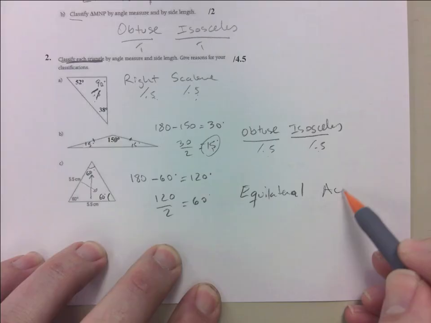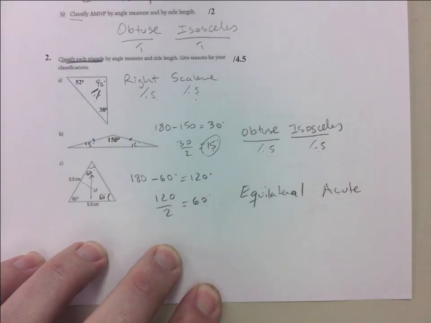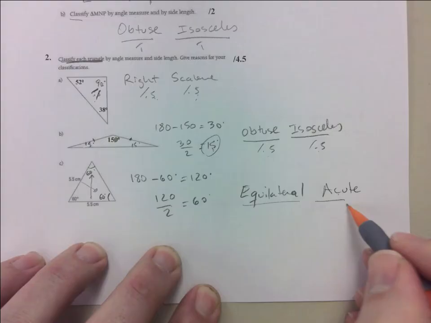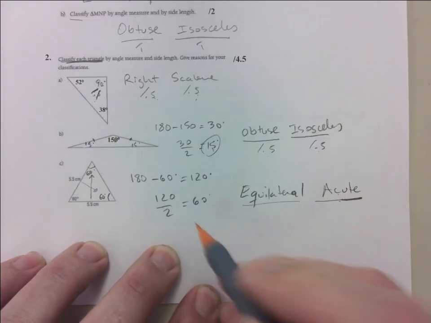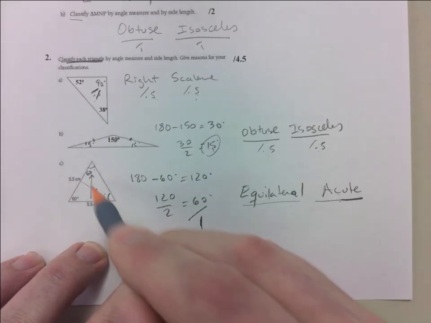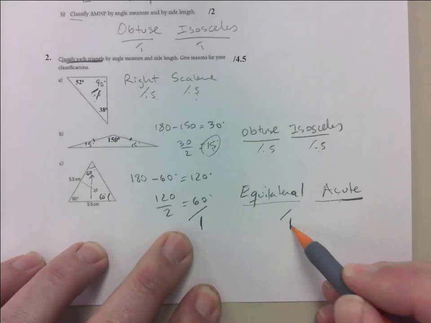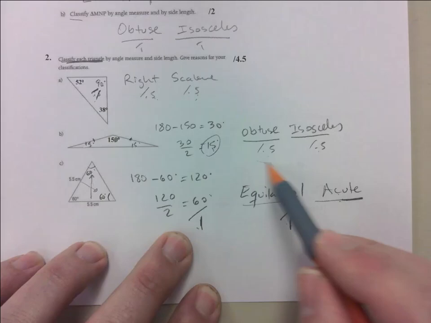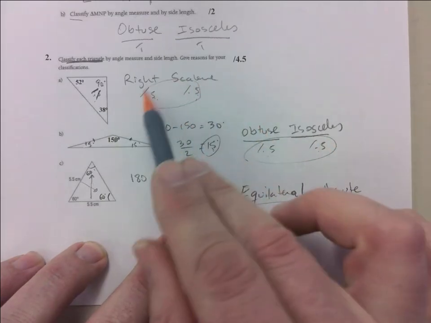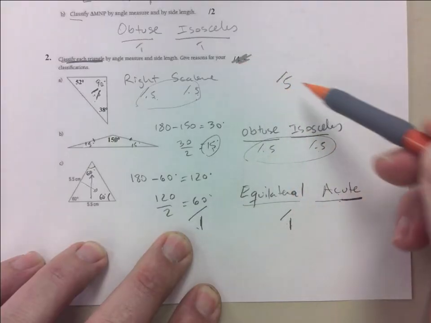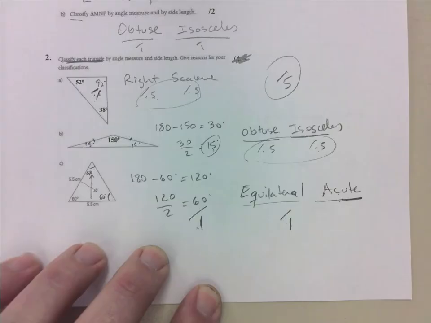Equilateral. If you wrote acute or acute equilateral, that is fine. You don't have to have the word acute equilateral. You could have just gone with equilateral, but it doesn't hurt. So let's do that anyway. So you get a mark for coming up with the 60s, and you're going to get a mark for naming. So that is 1, 2, 3, 4, 5. So instead of out of 4.5, question 2 is worth 5 in total.